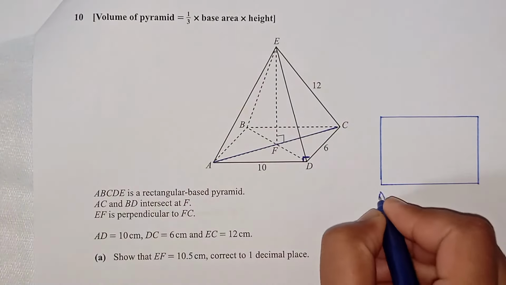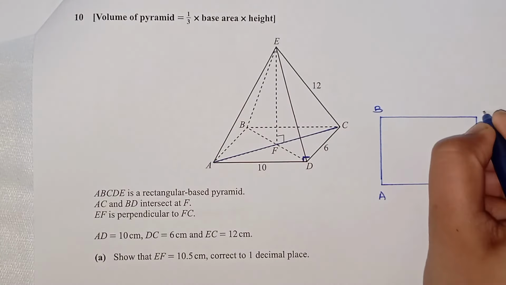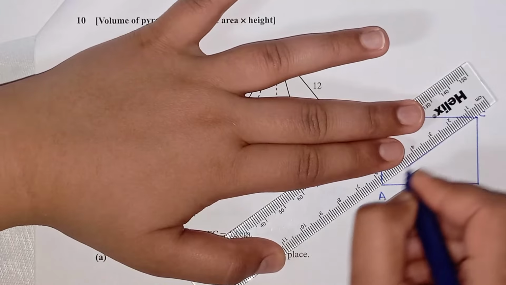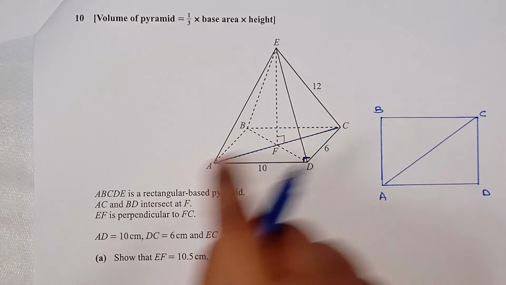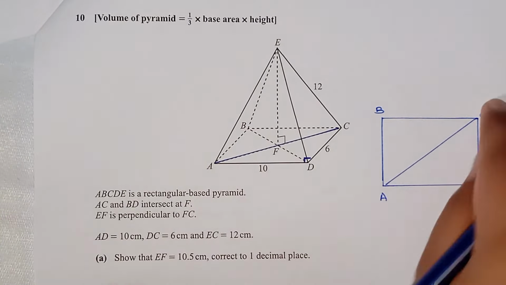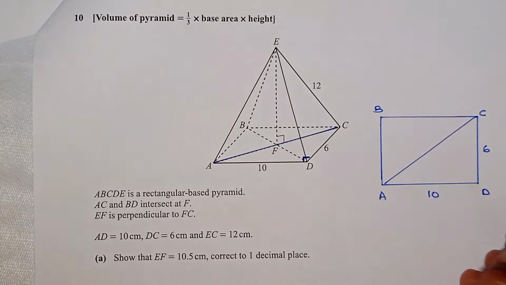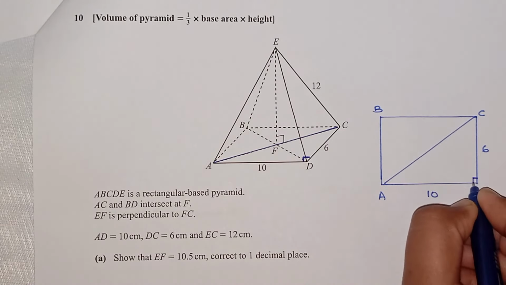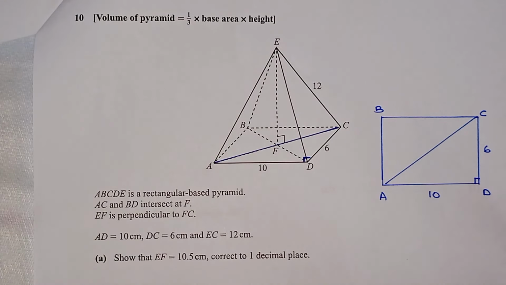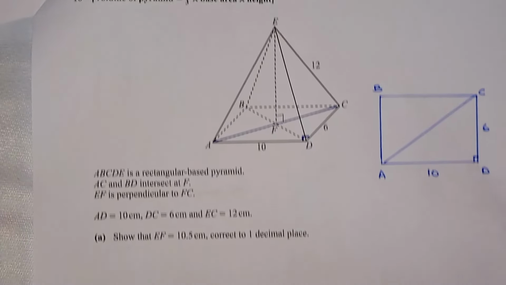So this is A, B, C and D, right? Now we need to find AC. I draw this line AC. In triangle ADC, A to D is 10 and D to C is 6. We need to work on AC. Since D is a right angle, we can easily find the value of AC by using the Pythagoras theorem. That is, hypotenuse square would be equal to the sum of squares of the other two legs of the triangle.